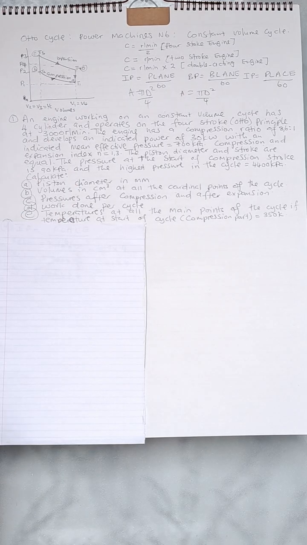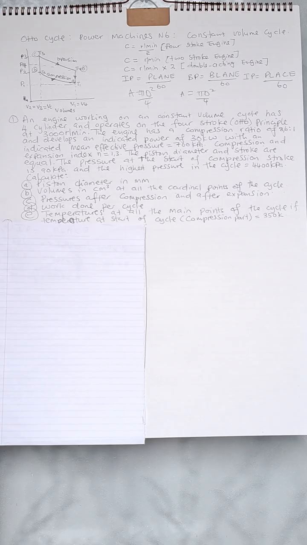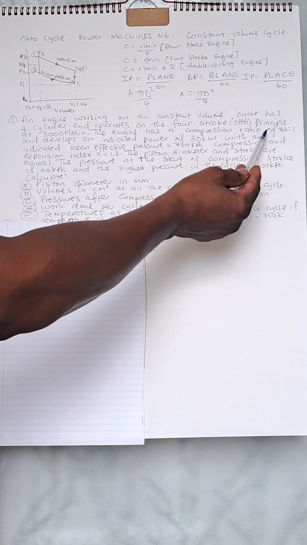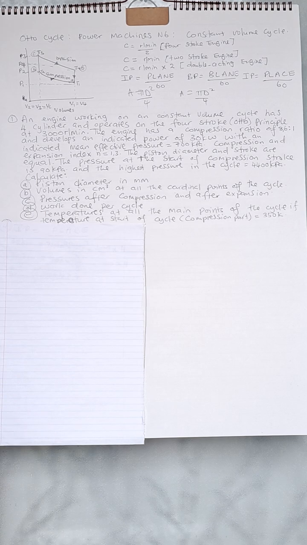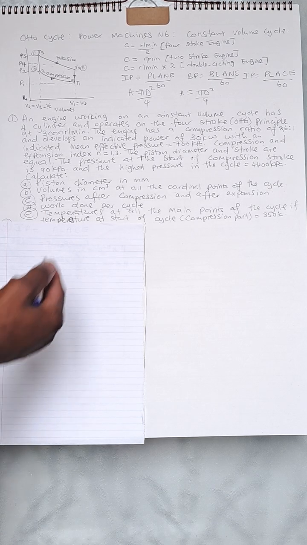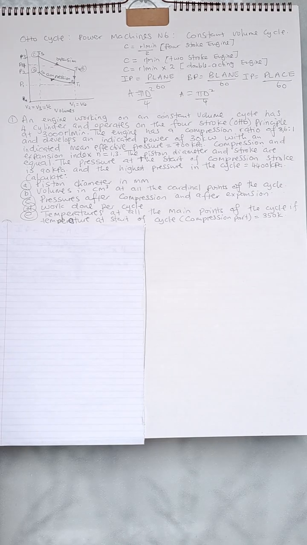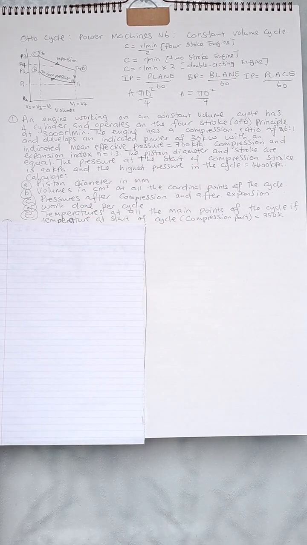The question reads: an engine working on a constant volume cycle has 4 cylinders and operates on the 4-stroke Otto principle at 3,000 revolutions per minute. The engine has a compression ratio of 8.6:1 and develops an indicated power of 30 kilowatts with an indicated mean effective pressure equal to 700 kilopascal.